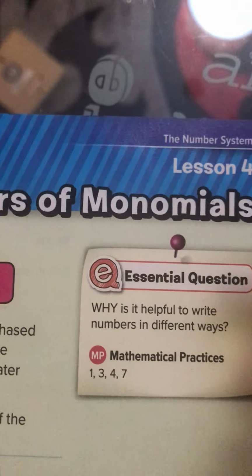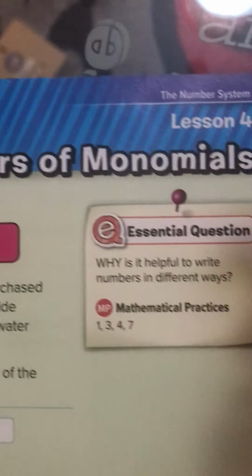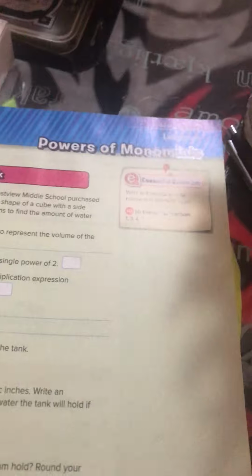Okay, grade 8. We are doing lesson 4 in chapter 1. Power of monomials. It is in your book on page 31. Or you find it. I don't know if it's the same page as mine. But it is there. Lesson 4. Okay? Alright.